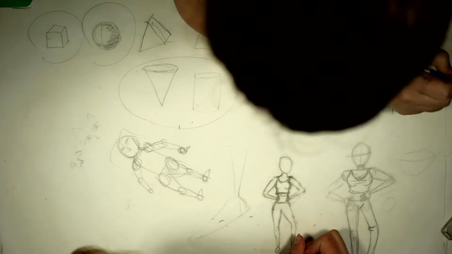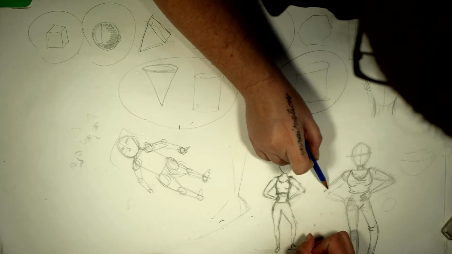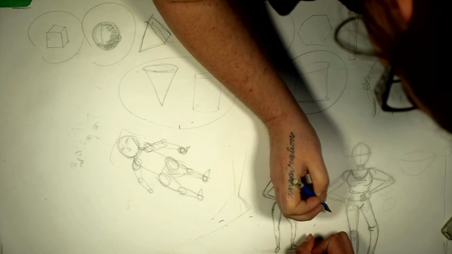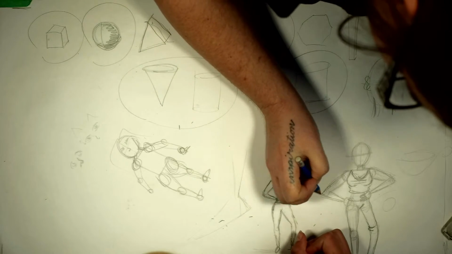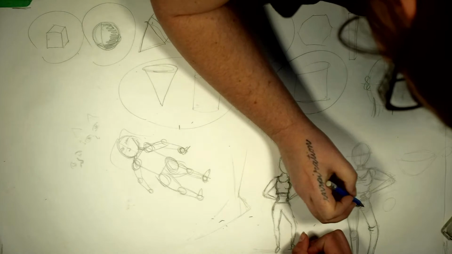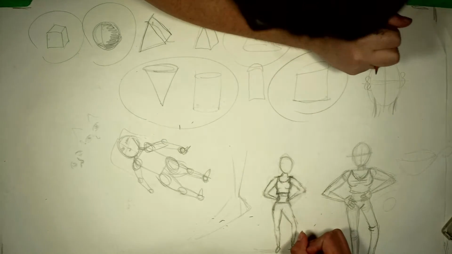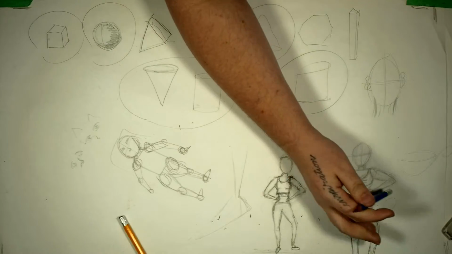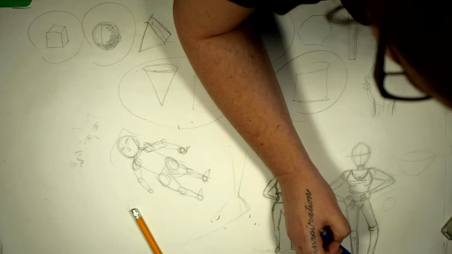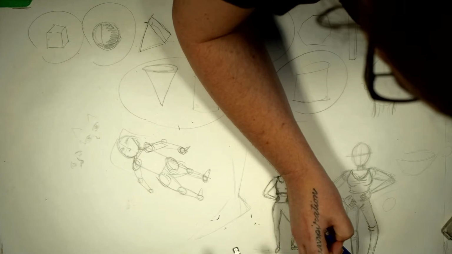No. Okay, I'll fix this arm while you're doing that. That's a terrible hand. Oh well. For this one, it's going to be a swoop again, but a little more of a J shape so that we get more of the top of the foot. And then again, just darken it or not.